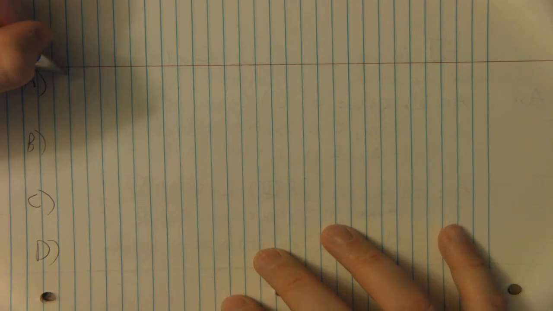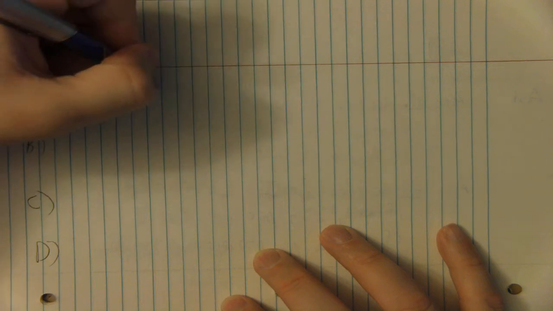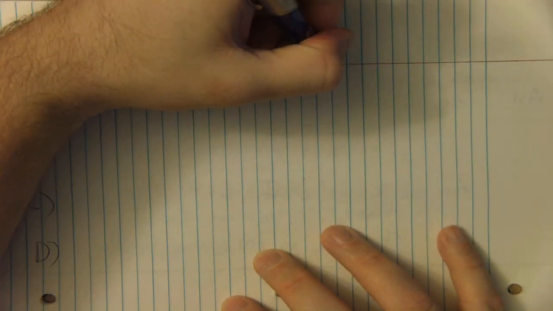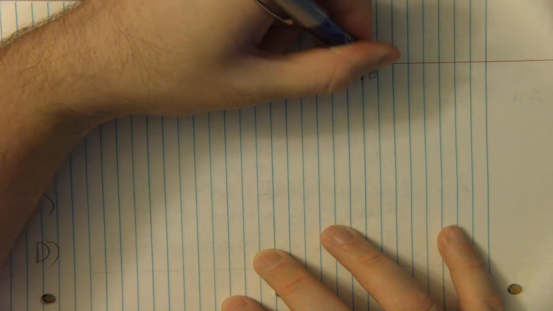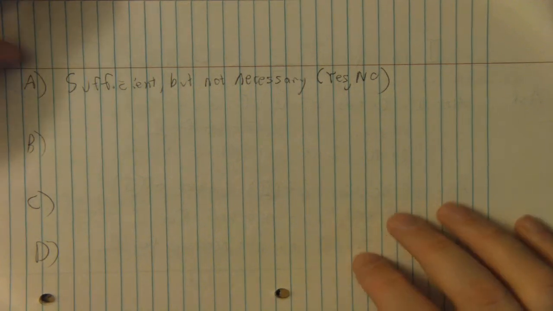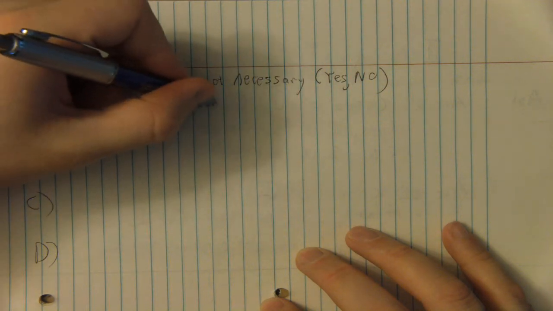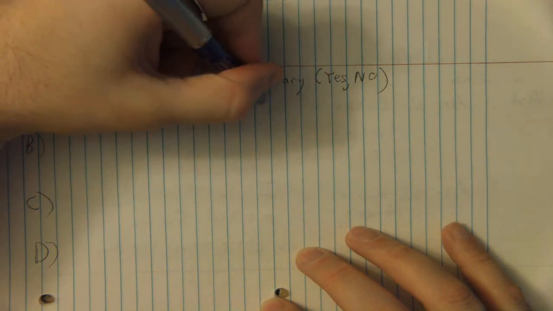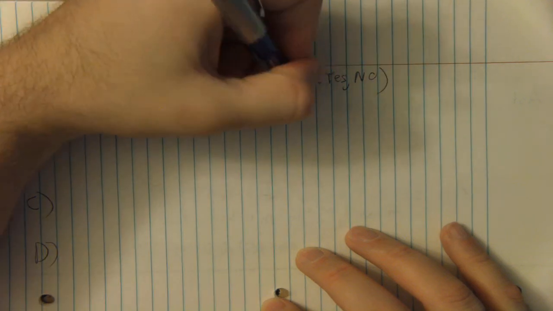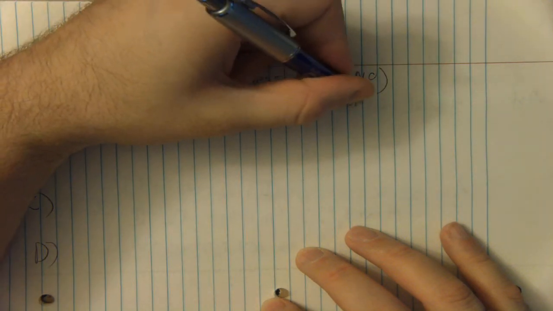So 2 things could be related as sufficient but not necessary. And this is what happens when we answer yes, no. And all 3 of the cases I already gave you are going to be sufficient, not necessary. That is the logical guarantee, examples, and subclasses. And I'll show you why.